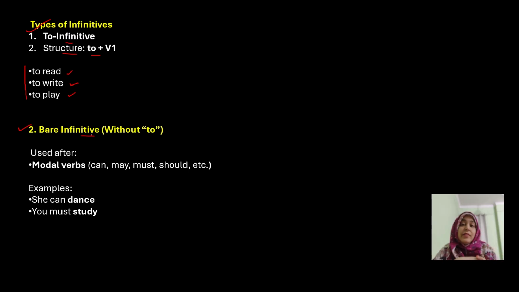Sentences without to. For example, modal verbs. We use the without-to formula with modal verbs: can, may, must, should, shall, might, could. All these are modal verbs. I will also do modal verbs with you after completing gerunds, participle and infinitive. Our next lesson will be on modals only.